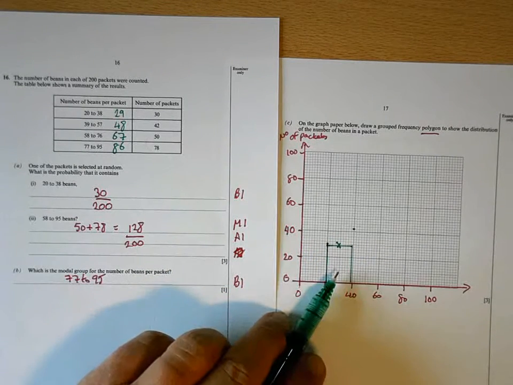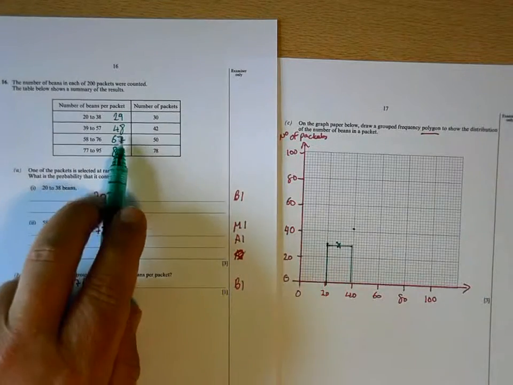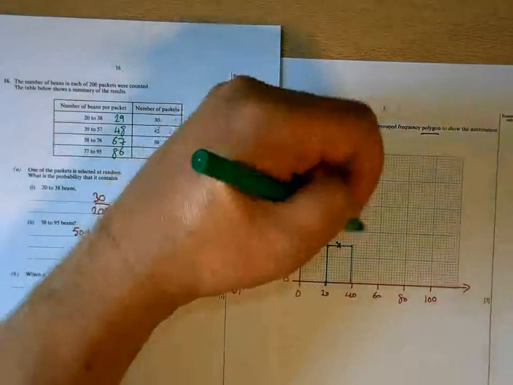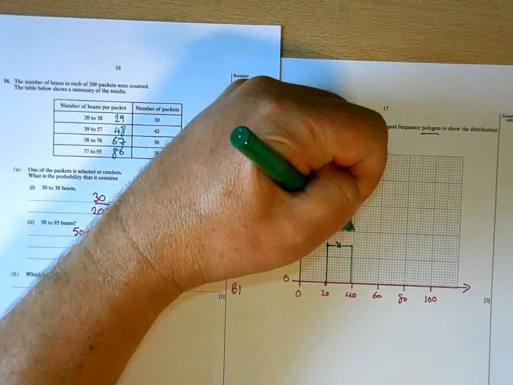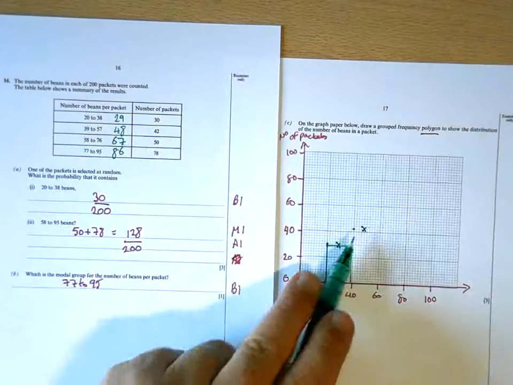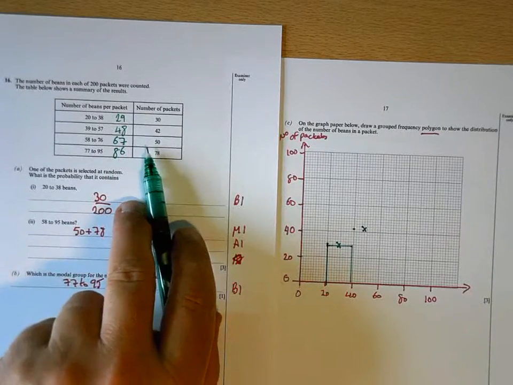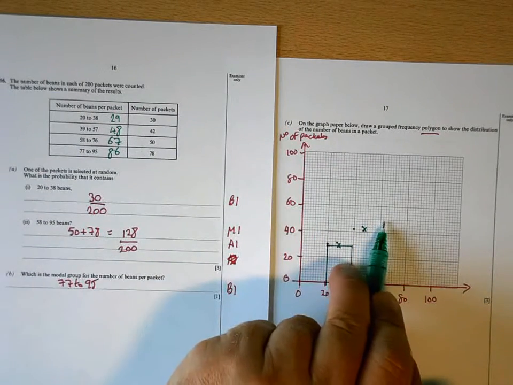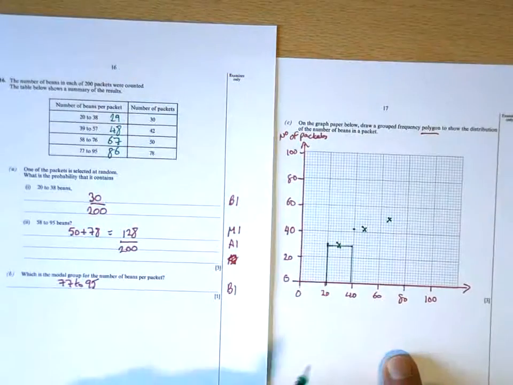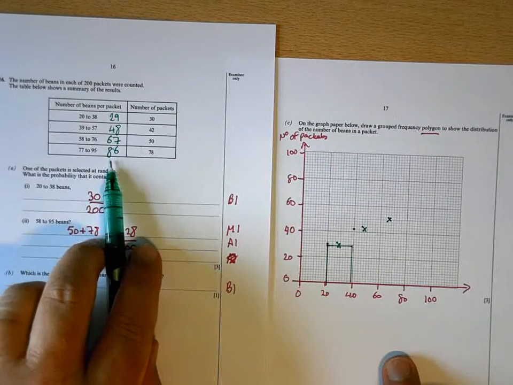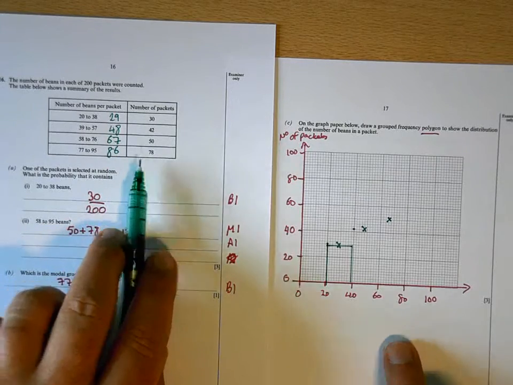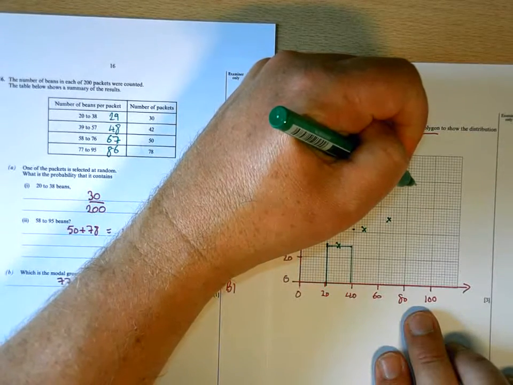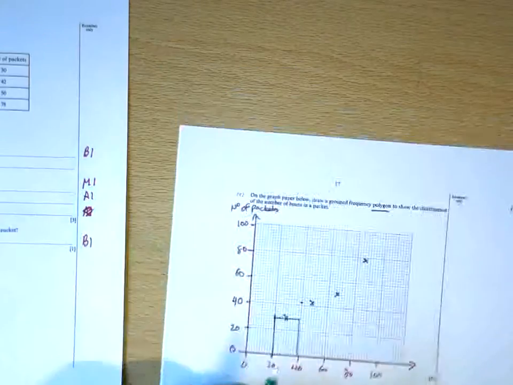So I'm going to stop drawing the bars now. So 48 is my midpoint, and 42 is where I'm going to be plotting the point. So 48 is there, 42 is there. So the next one is 67, 50. So 60 is there, 50 is there, 57 is there. Then my next final one is 86, 78. So 86 across, 78 up. 78 is there, 86 is there. And then you join those up using a ruler.